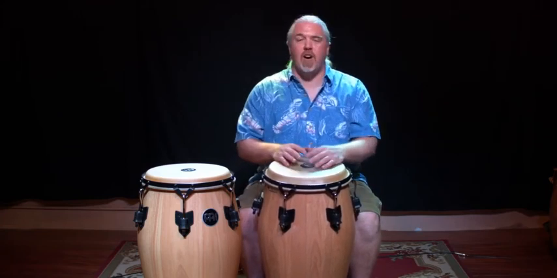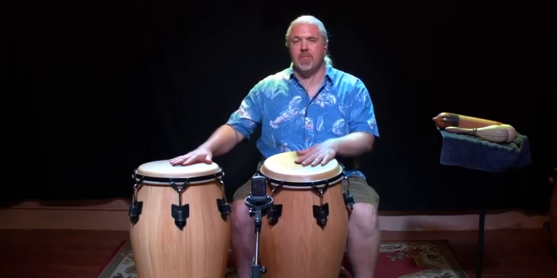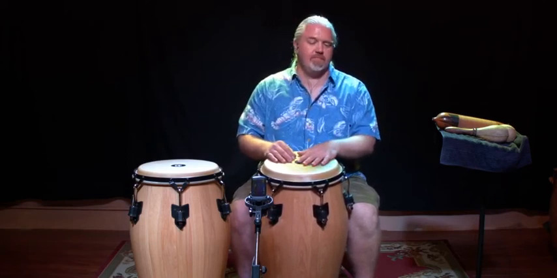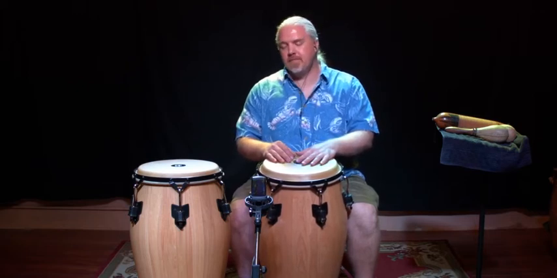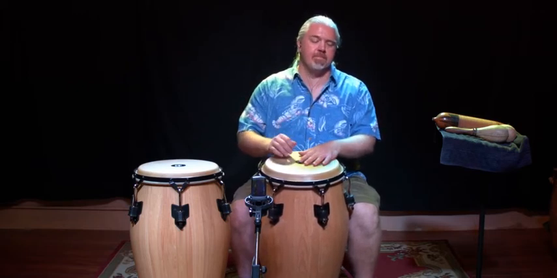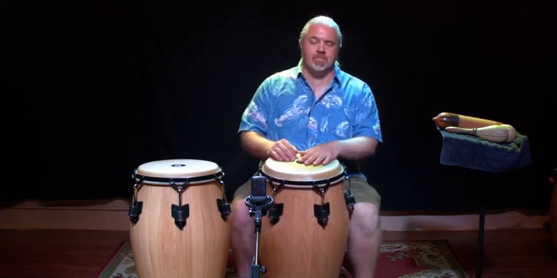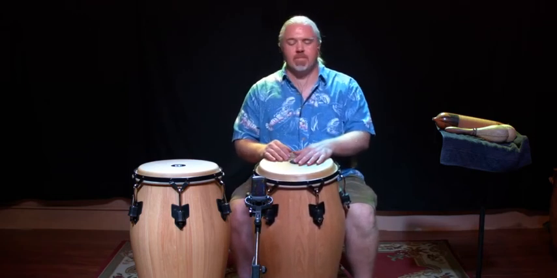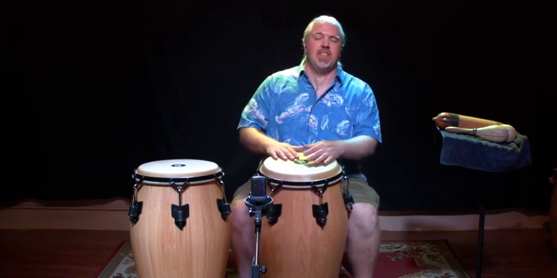Now let's look at how all these parts fit together. So first we'll layer each one in one by one, and then we'll add the tumbao. So let's start with the claves. Add the maracas. Here's the wiro. Now I'll add the tumbao.